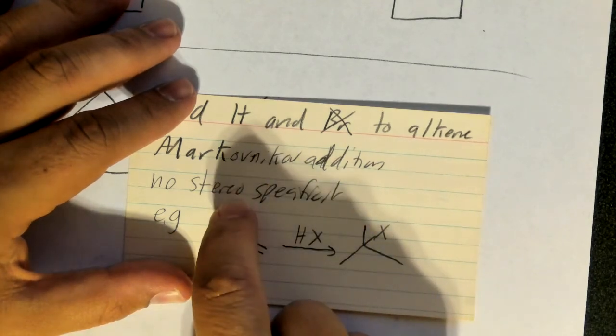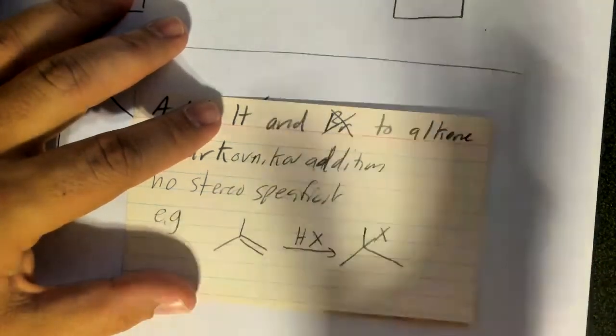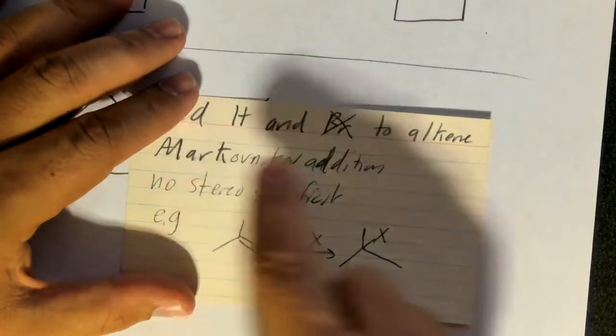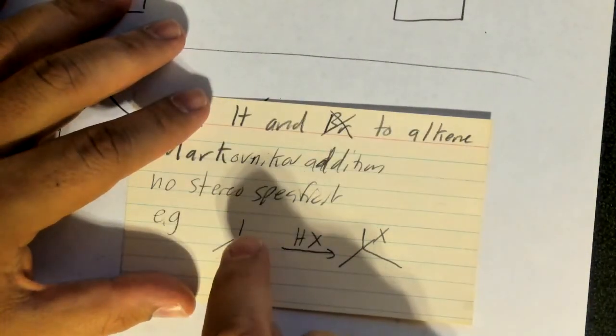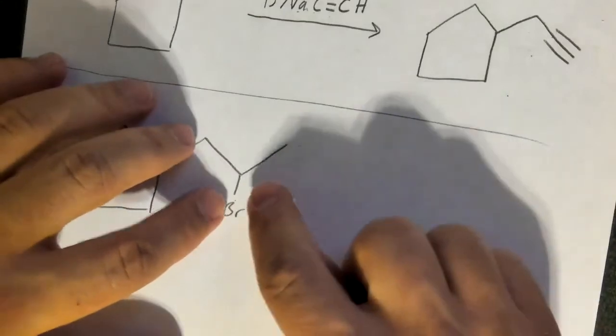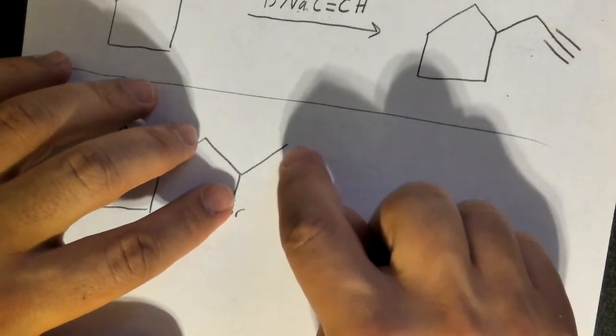Now there's no stereospecificity or selectivity. It adds to both sides, but that's okay because we didn't say anything about stereochemistry. But the important thing is it adds at Markovnikov. The X ends up on the more substituted carbon, not on the least substituted carbon. And the reason why that's significant is because if we add a bromine to the less substituted carbon, it would end up here.